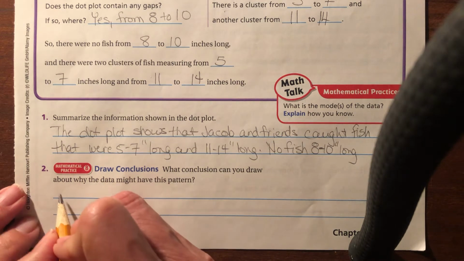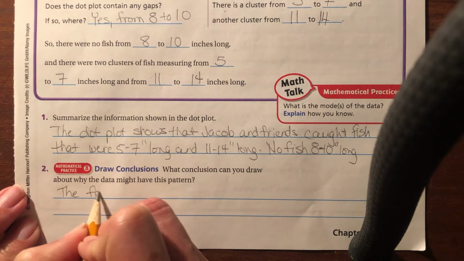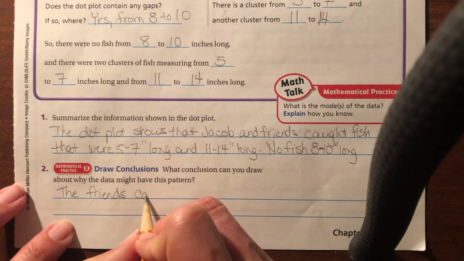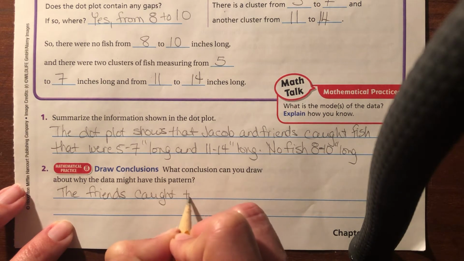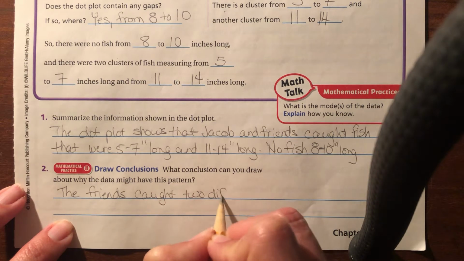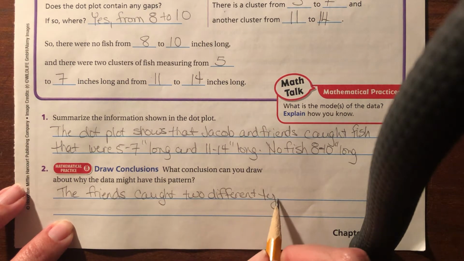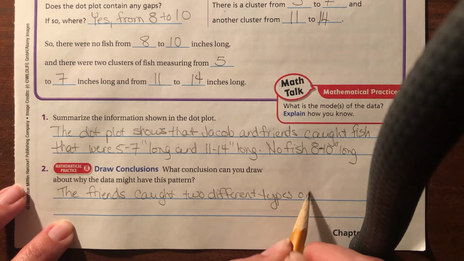So that's my guess, is the friends caught two different types of fish.